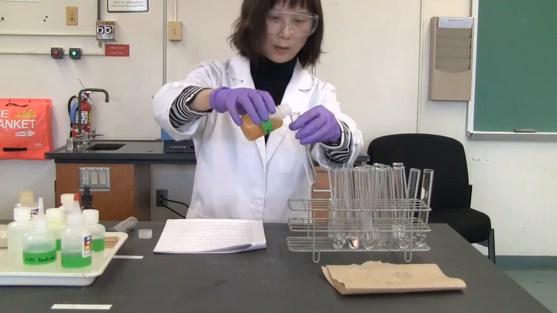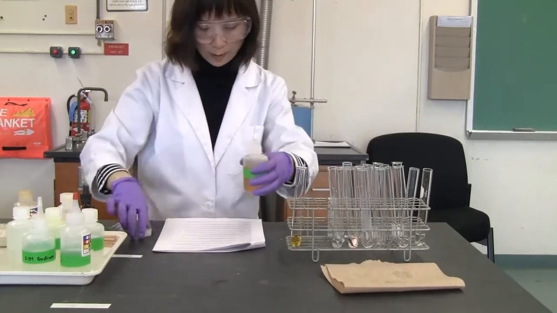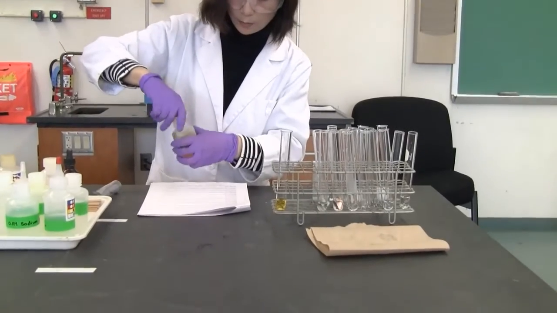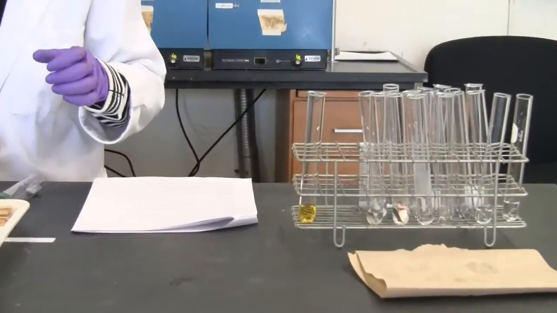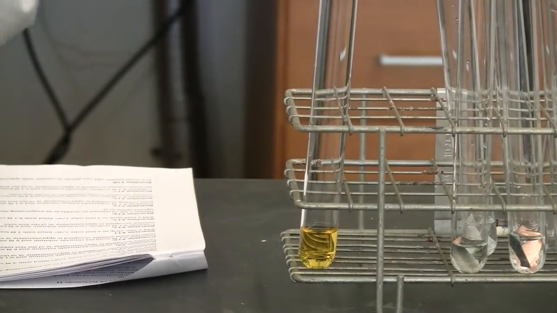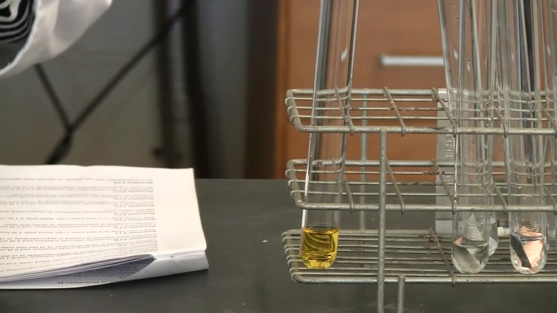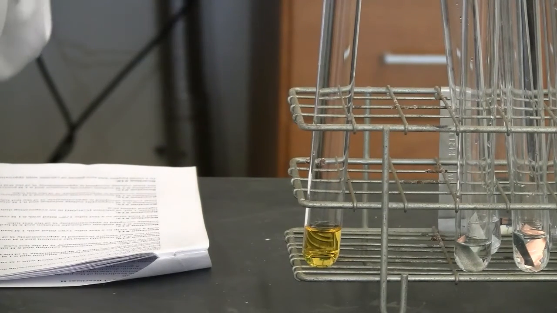So this is the iron 3 chloride, and ammonia hydroxide.